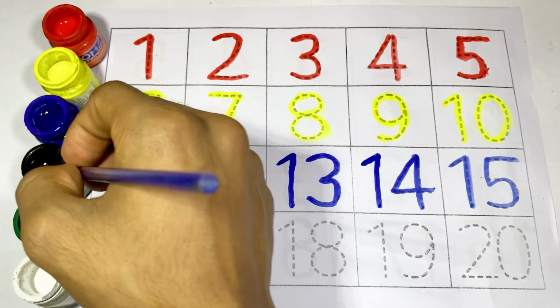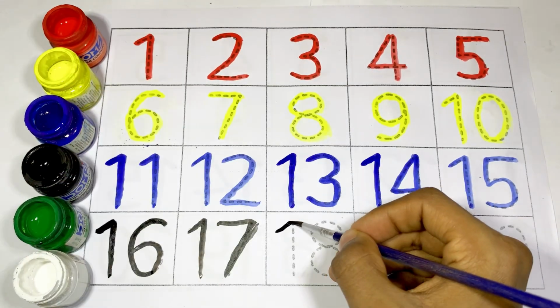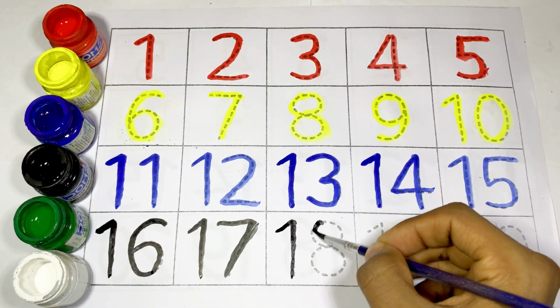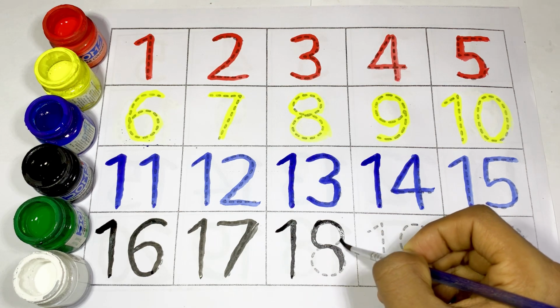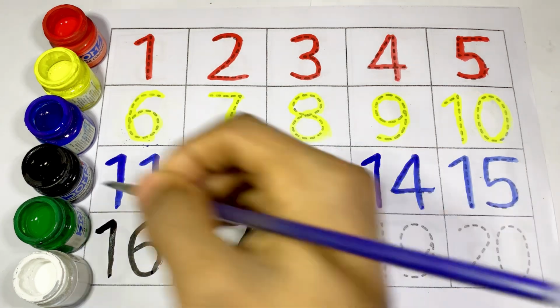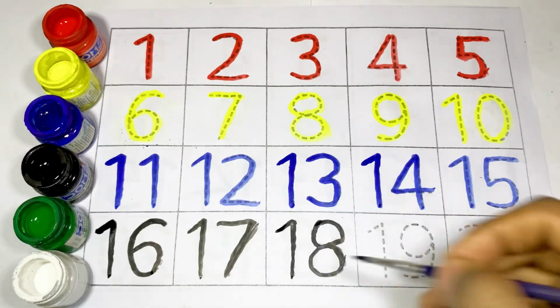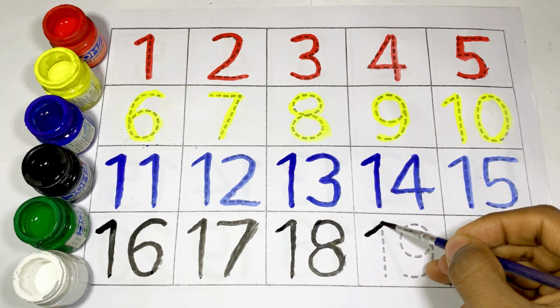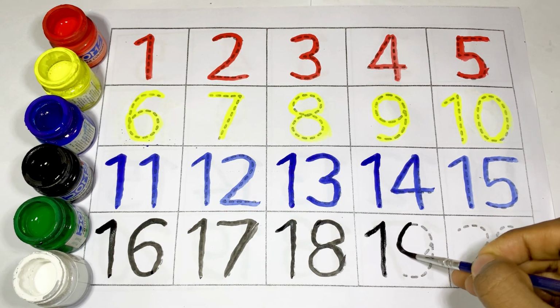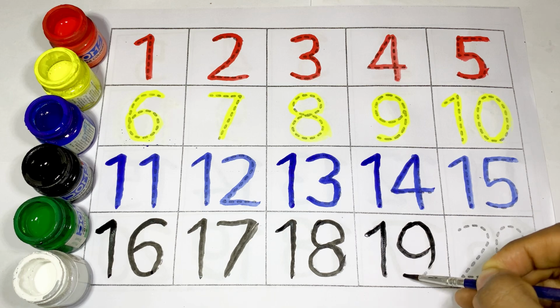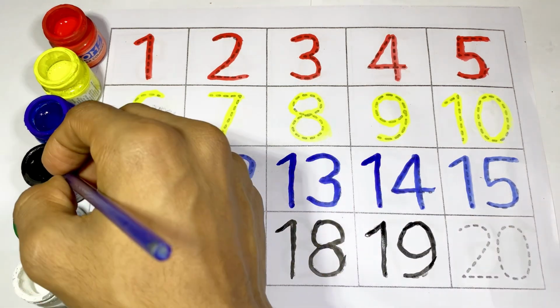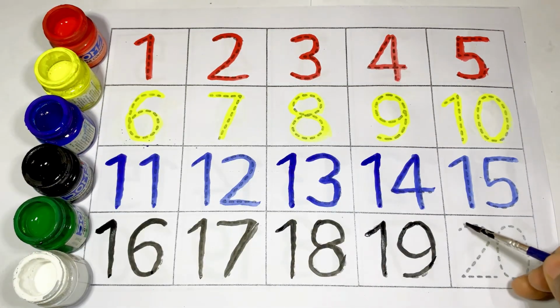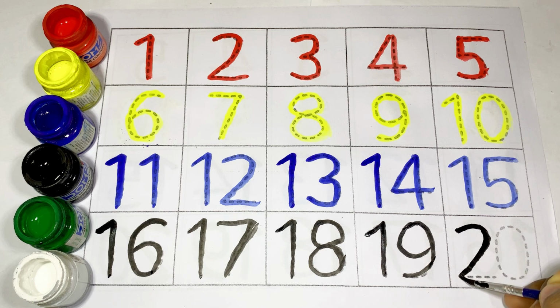Kids, again use black color and draw 18. The number 18. Kids, next 19. The number 19. Kids, again use black color and last draw 20. The number 20.